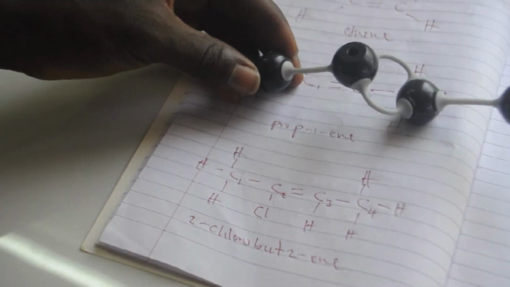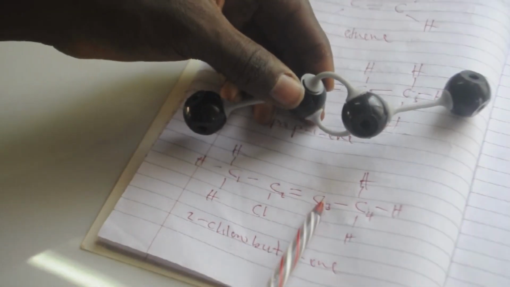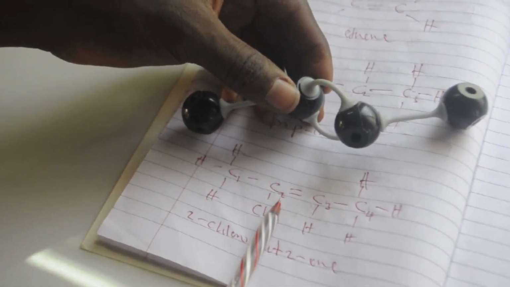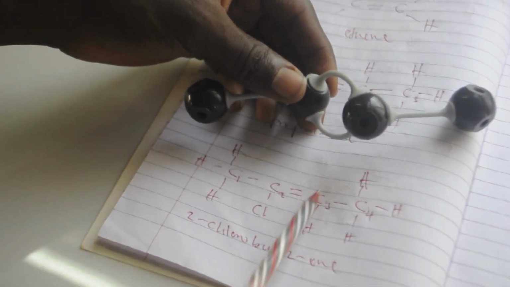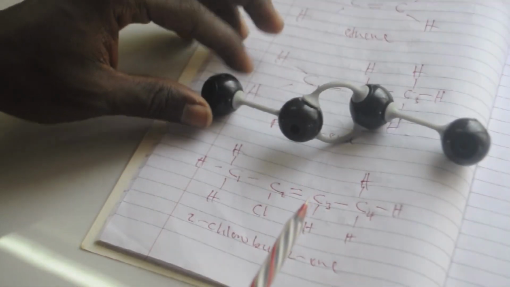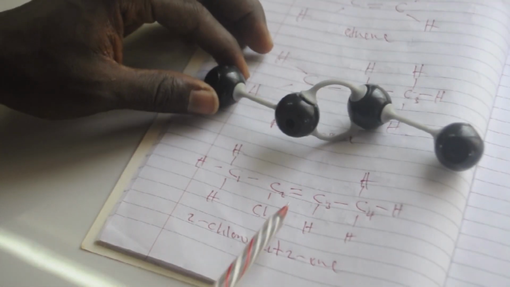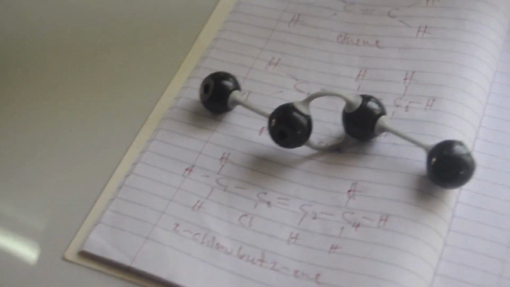So you see, this one is going to be the first carbon, the second carbon, the third carbon, and the fourth carbon. So between the second and the third carbon, we have a double bond there. So this is what you should do for the first step now. But also in the same second carbon, we have a halogen there, chlorine. So now we fix our chlorine there.